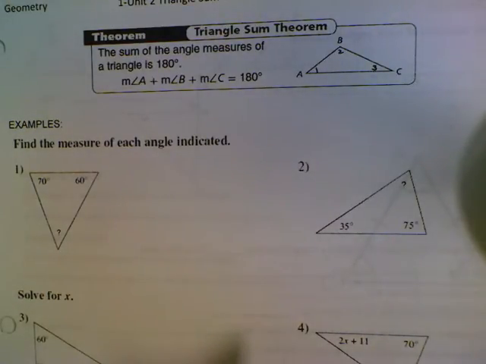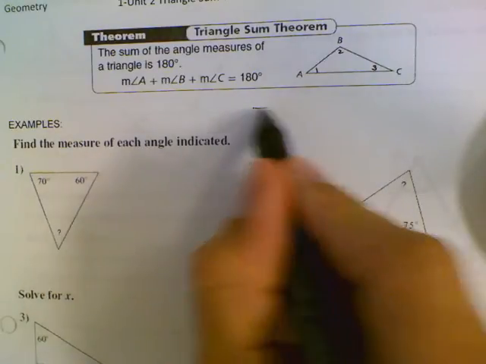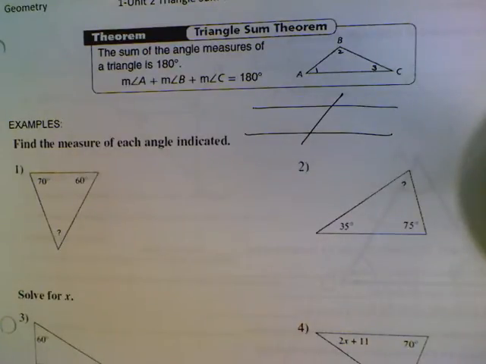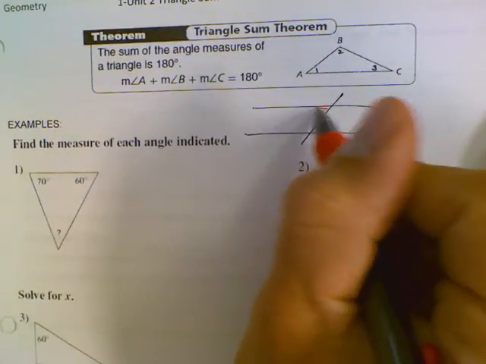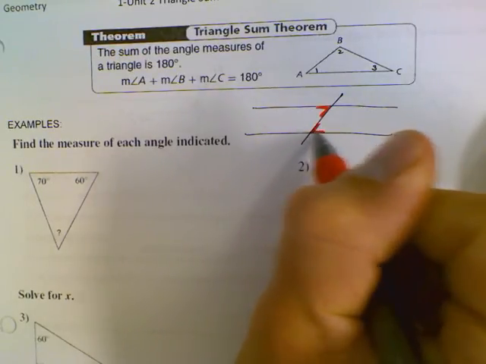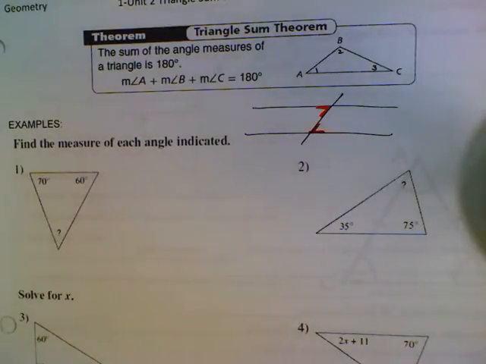And basically it's an alternate interior angles thing. Do y'all remember 2 parallel lines and a transversal? And if you have alternate interior angles, that they're congruent? Nod your head yes or no. Yeah? Do y'all remember that? Okay, if you don't remember it, then it is displayed over there on that poster on the far side there.